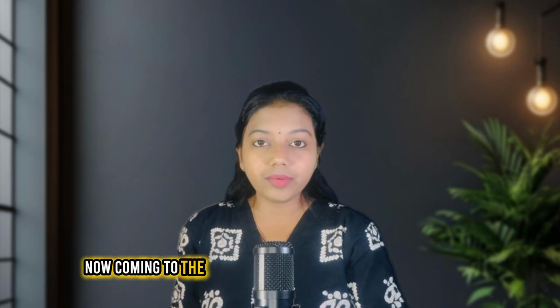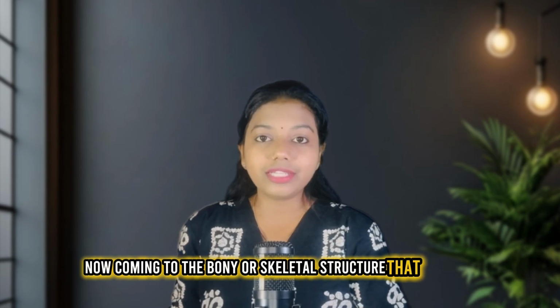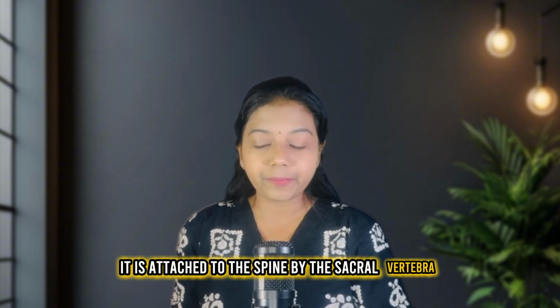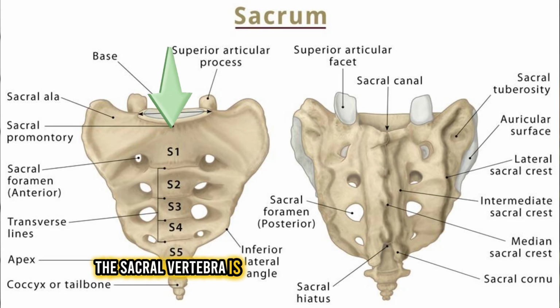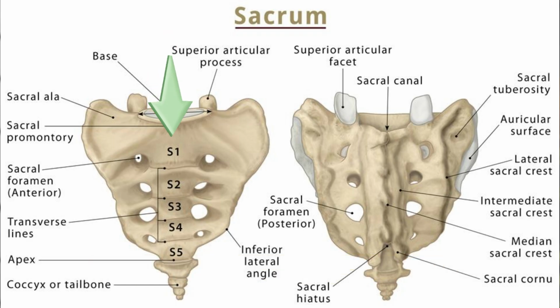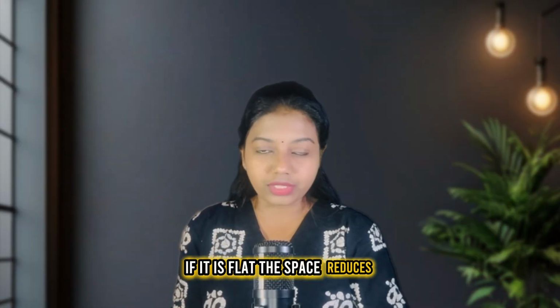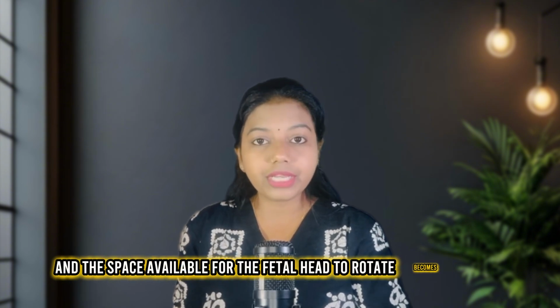Now coming to the bony or skeletal structure, that is the pelvis, which is also known as the hip bone. It is attached to the spine by the sacral vertebrae. The sacrum is usually a fusion of 5 vertebrae. The shape of the sacrum determines the capacity of the mid-cavity of the pelvis. If it has a good frontal curve, the space expands. If it is flat, the space reduces and the space available for the fetal head to rotate becomes narrow.